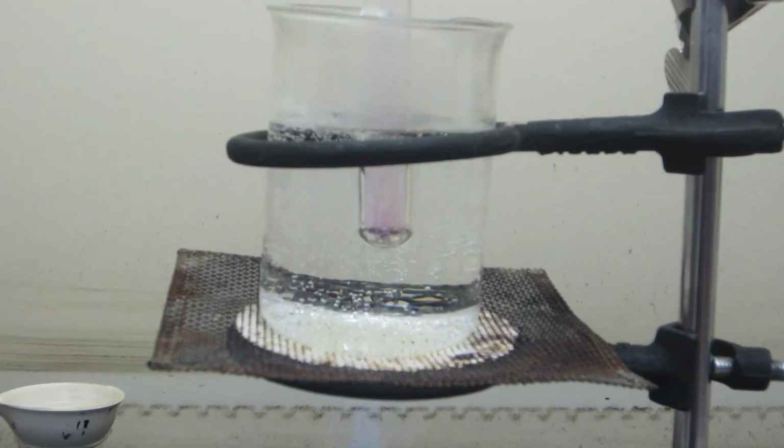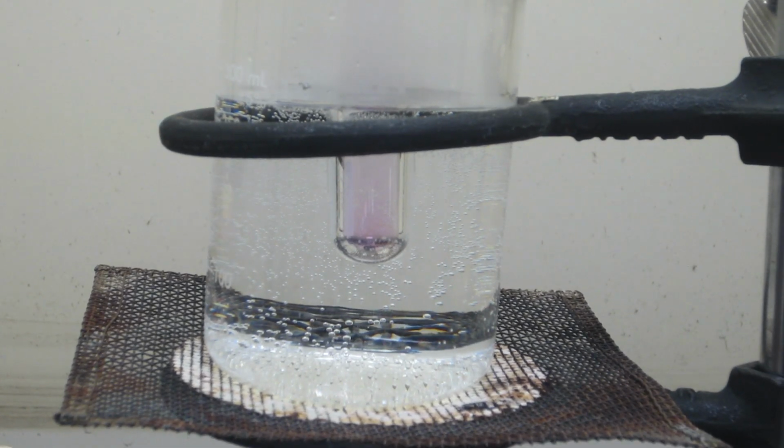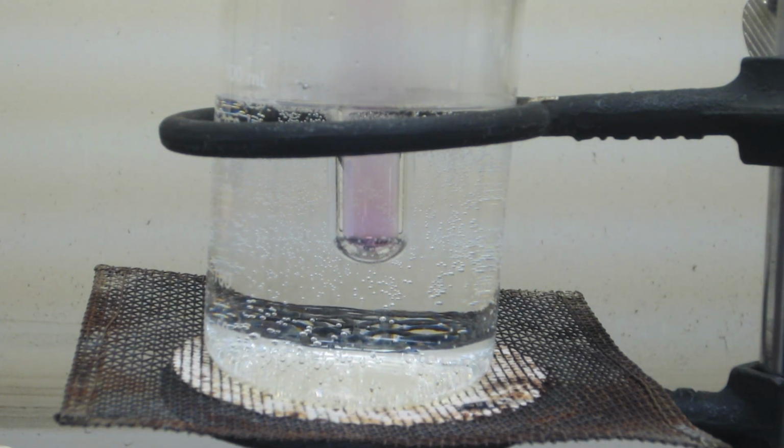Let's take a closer look. Yeah, I think you can see the purple gas pretty well there. And that purple gas you see there is just iodine gas. So again, that sample underwent sublimation, which is a process of going from a solid to a gas. The other common solid that does this is dry ice or solid carbon dioxide. That's another substance that'll sublime. It'll sublime at room temperature.